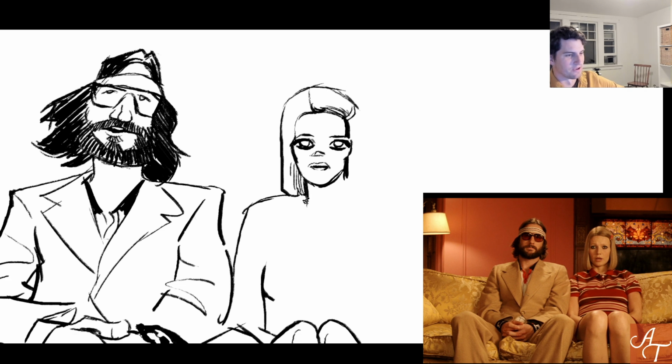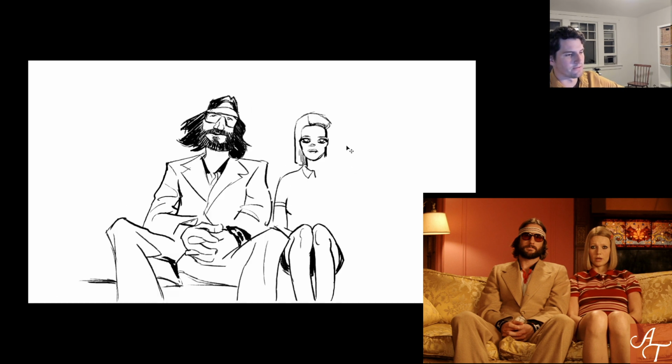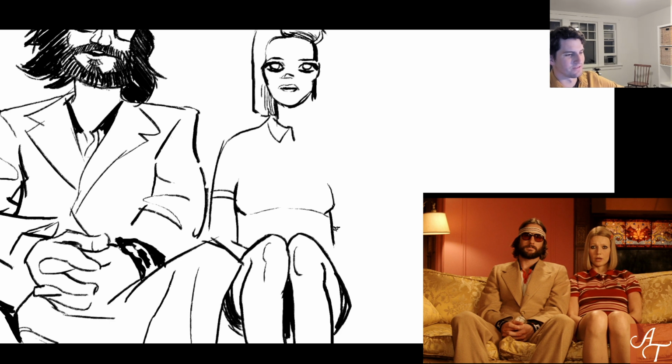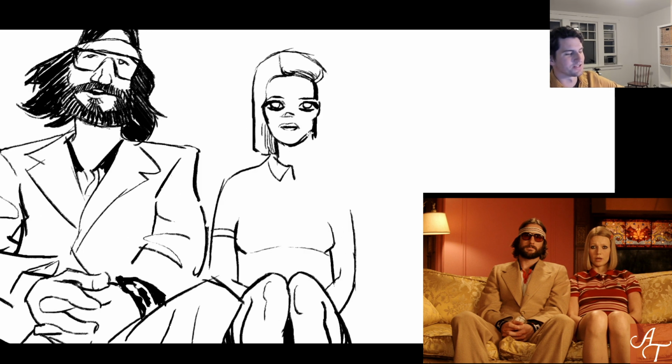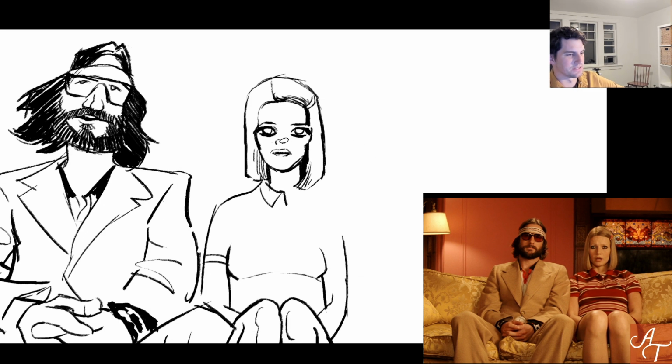It's got this kind of classic deadpan, almost French sort of, I don't know. It's hard to pin down, but she has a very particular look that I was after here that I wanted to keep intact.